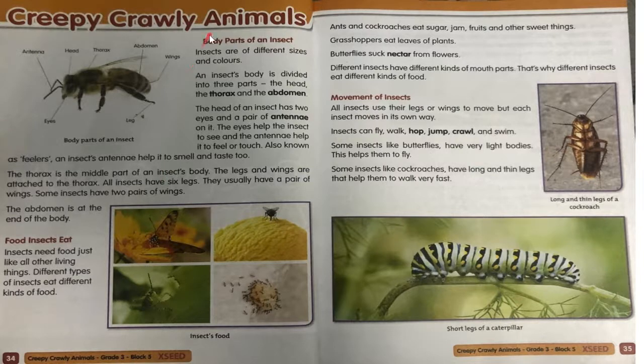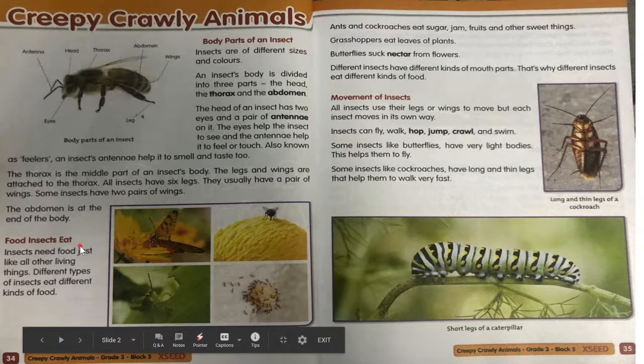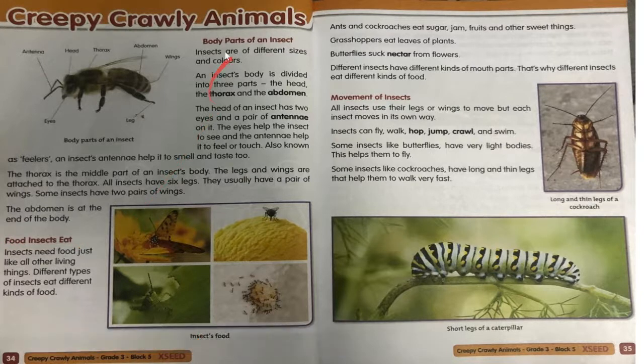The topic that we are going to discuss today is body parts of an insect and food insects eat. The first topic that we are going to discuss is body parts of an insect. Insects are of different sizes and colors. An insect's body is divided into three parts: the head, the thorax, and the abdomen. If you look at the image, I am highlighting each of the parts. The first one is the head, then comes the thorax, and then the abdomen. So the first part is head.